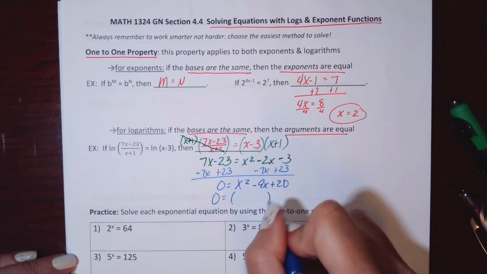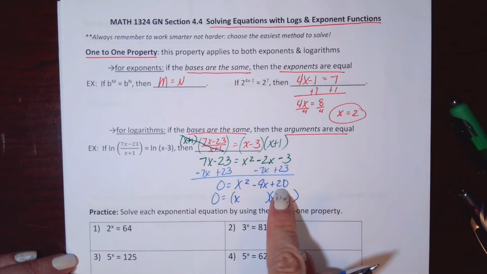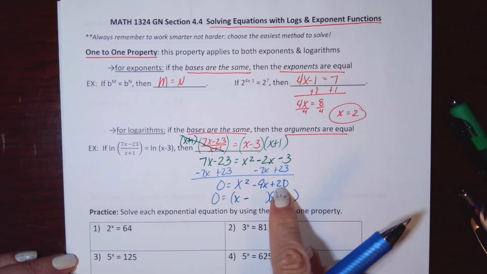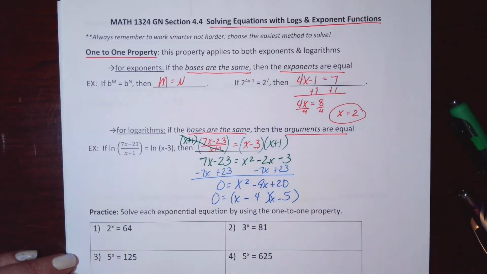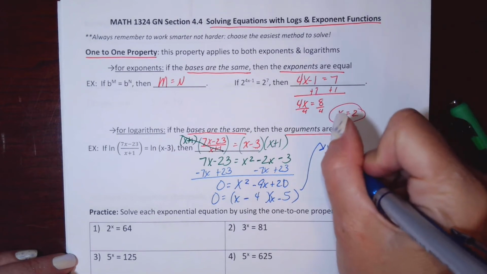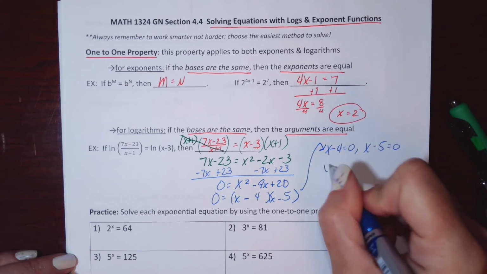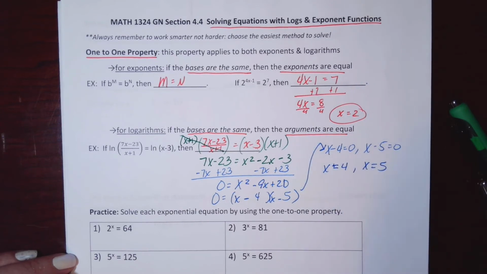When I factor that quadratic, I'm just going to break it apart. The constant is positive, so my signs are the same. My middle term is negative, so that means both of these are going to be minus. Factors of 20 that add up to give me 9. Well, 4 times 5 is 20, and 4 plus 5 is 9, so that works out. Then I use my zero factor property and set each of those equal to 0 to see what's going to make this a true statement. And I get proposed solutions x equals 4 and x equals 5.